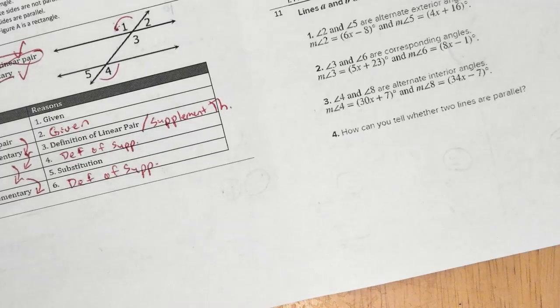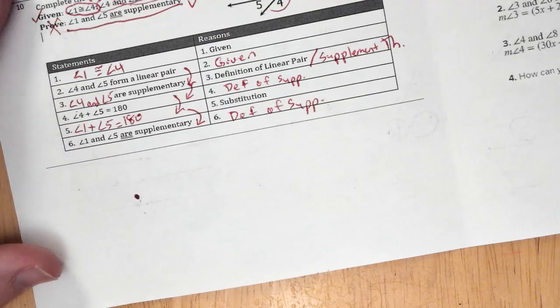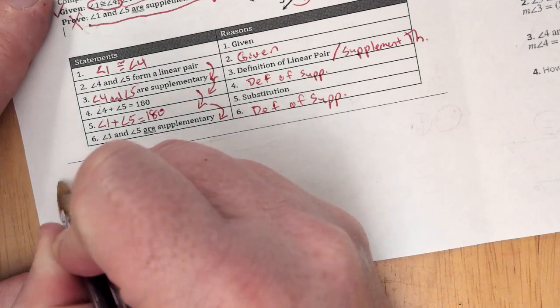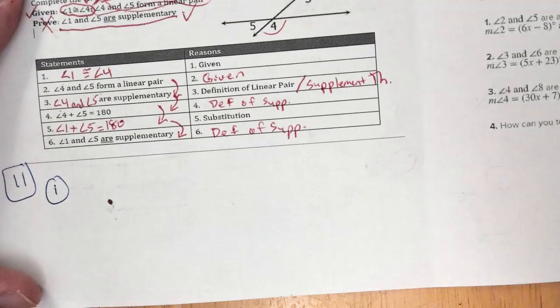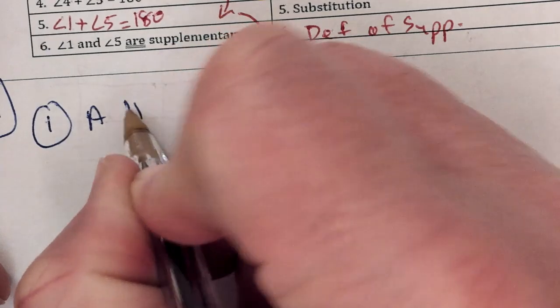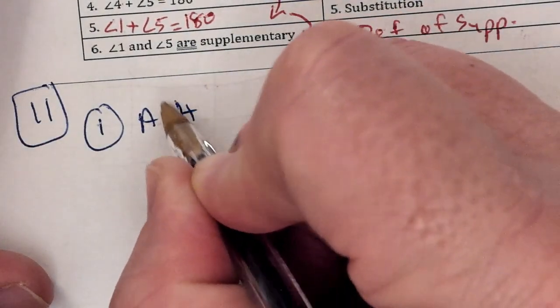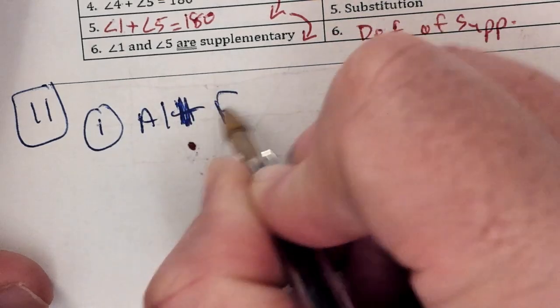All right, so for number 1, now I don't have a lot of space, so I'm going to put this way over here. All right, so for number 1, so this is question 11, and I'll zoom in here. So for number 1, they're saying that they are alternate exterior.